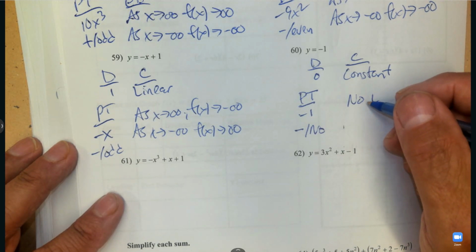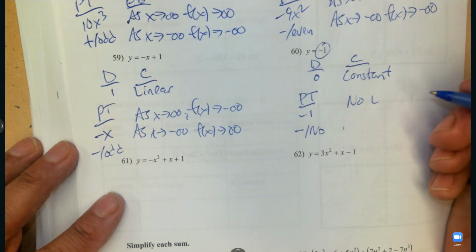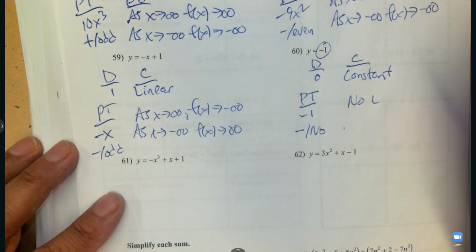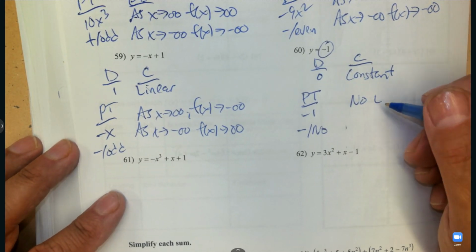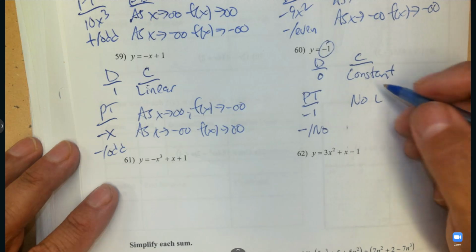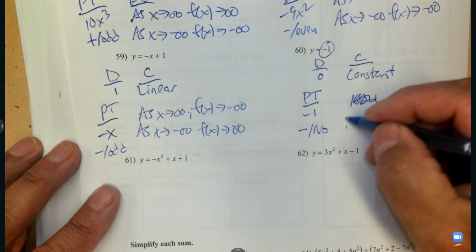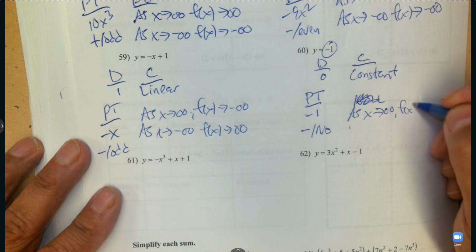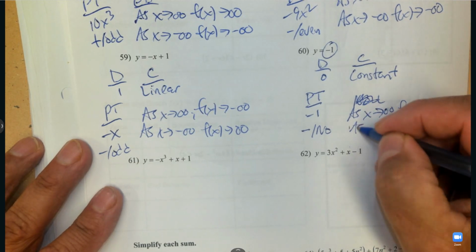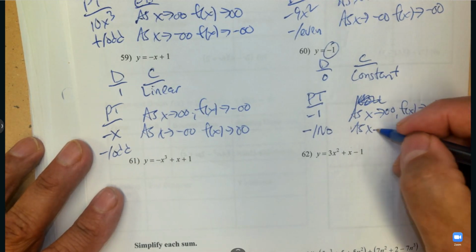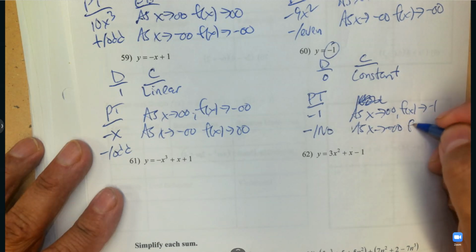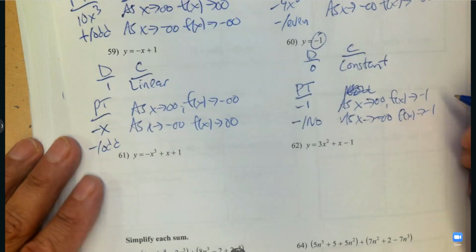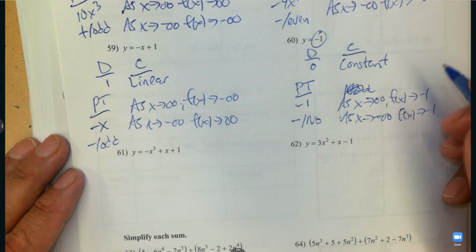We could say the number itself is the end behavior. So this is the one polynomial that's a little different. I'll write it down. The right and left end behavior go to negative 1. Tricky, right? Don't be worried about this one.